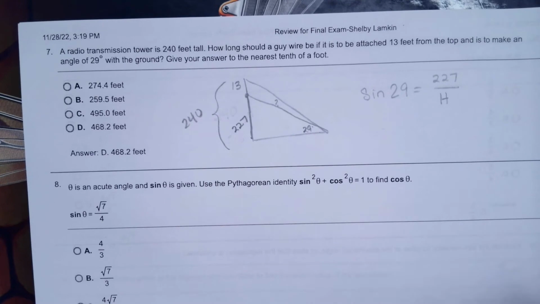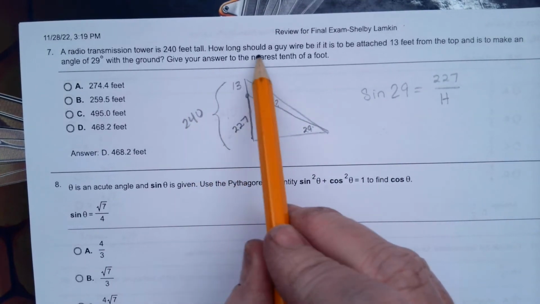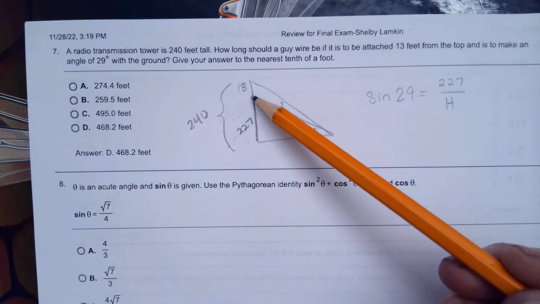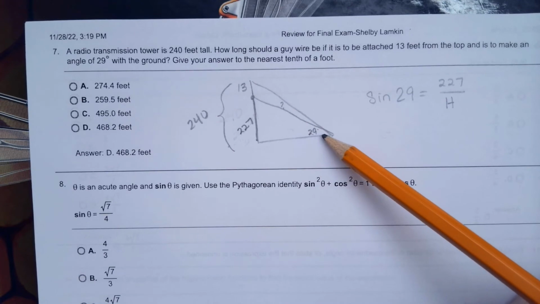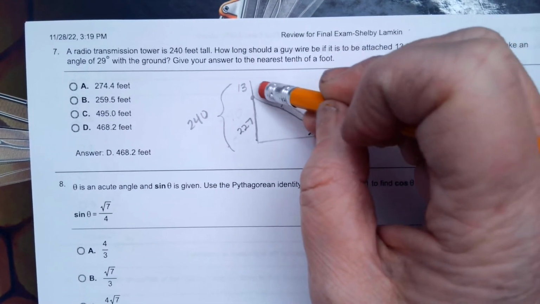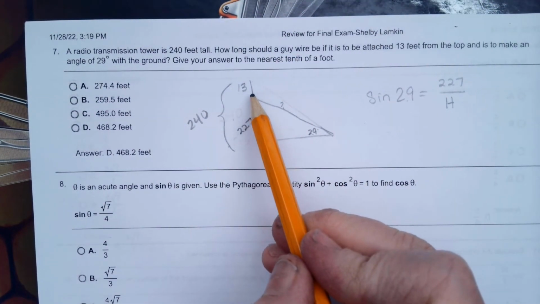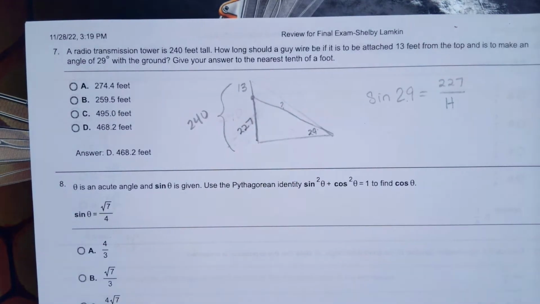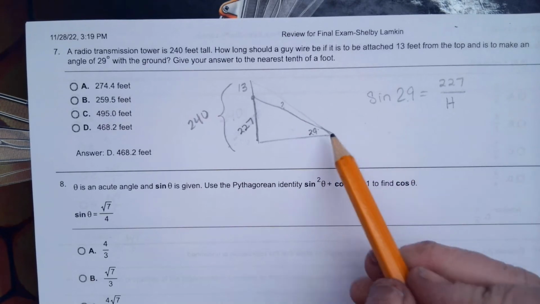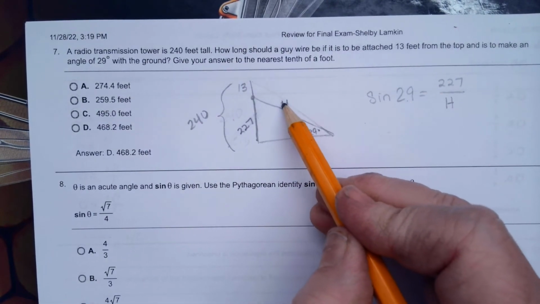Okay, question 7. It says a radio transmission tower is 240 feet tall. How long should a guy wire be if it's to be attached 13 feet from the top and to make an angle of 29 degrees with the ground? So I don't need this part in there, but we have 13 feet left at the top. There's where we're going to attach our wire. The entire thing's 240, so it leaves me 227 here. My angle is 29 degrees, and I'm looking for the hypotenuse.